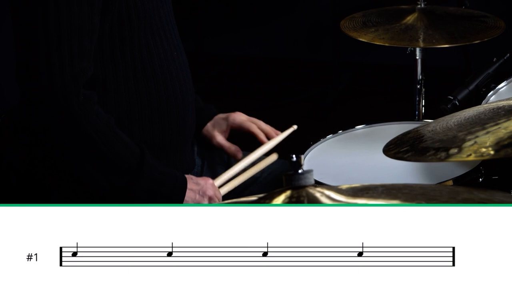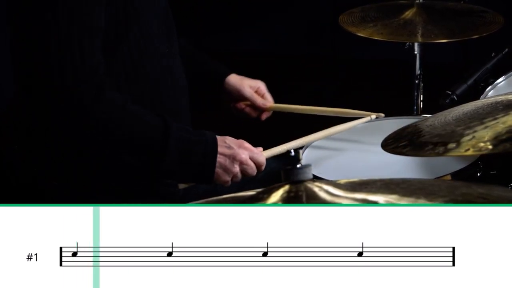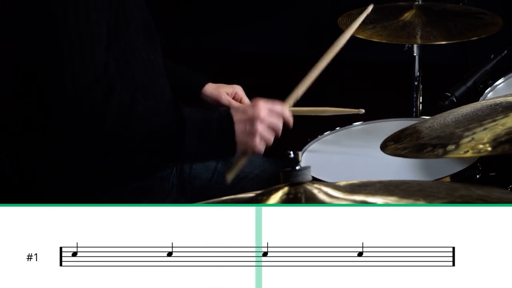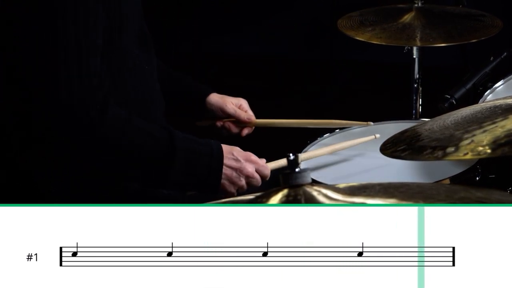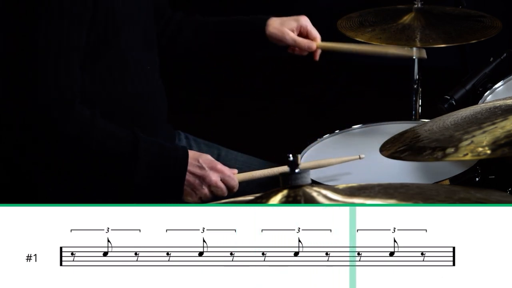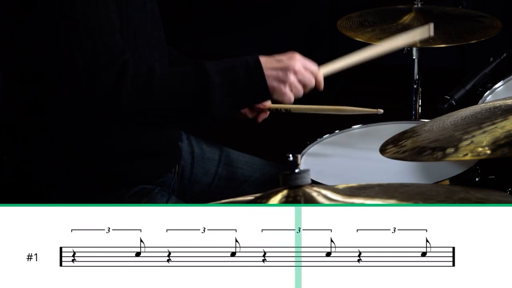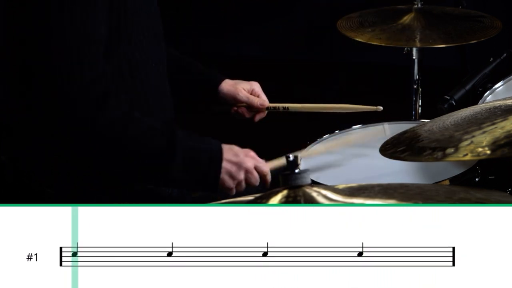1, lead 2, lead 3, and lead 4, and lead 1. 1 and lead 2, lead 3, and lead 4, and lead 1, lead 2, lead 3, lead 4, and lead 1.